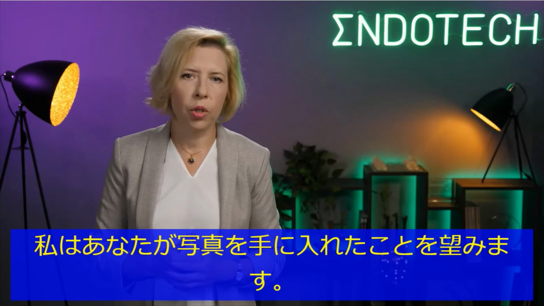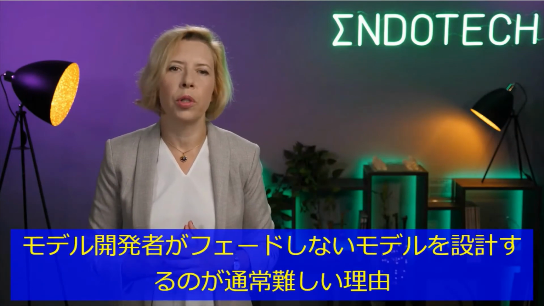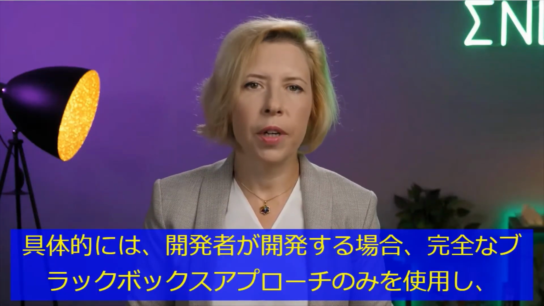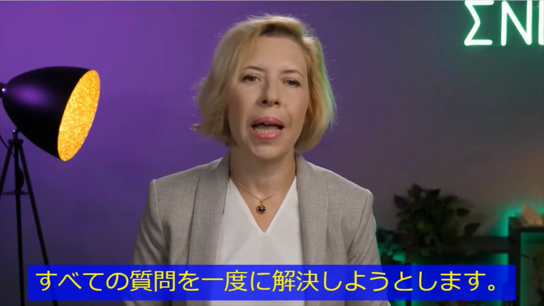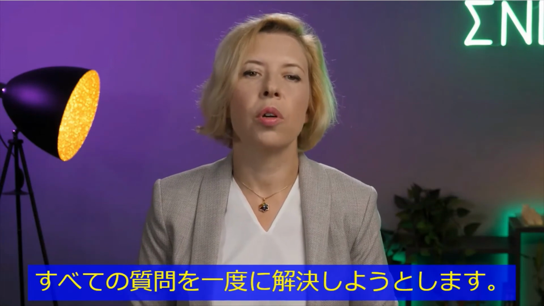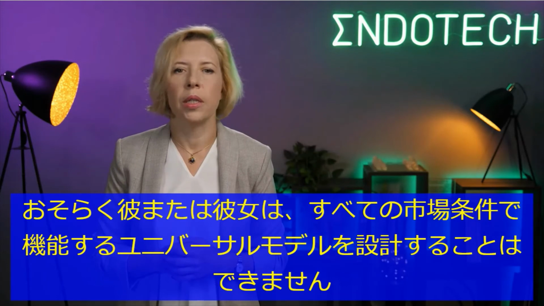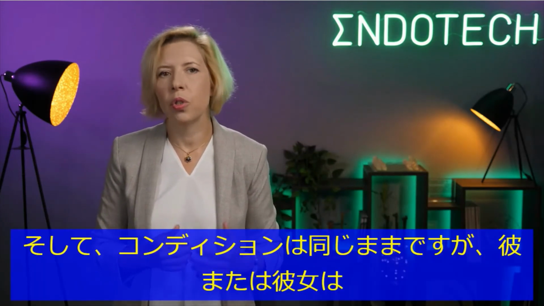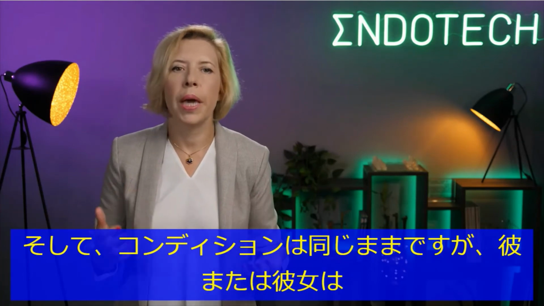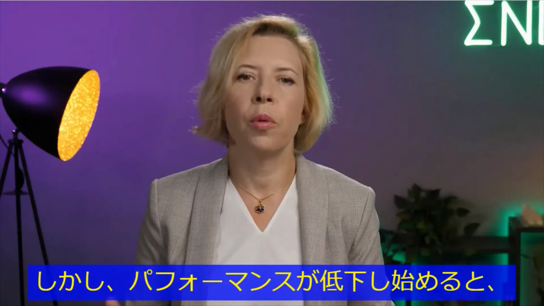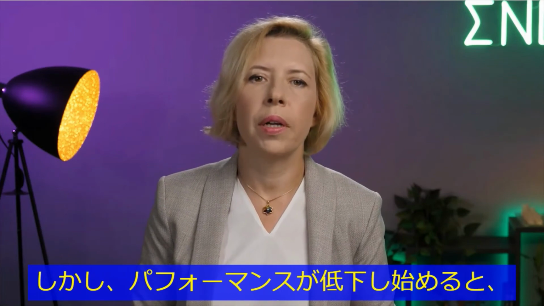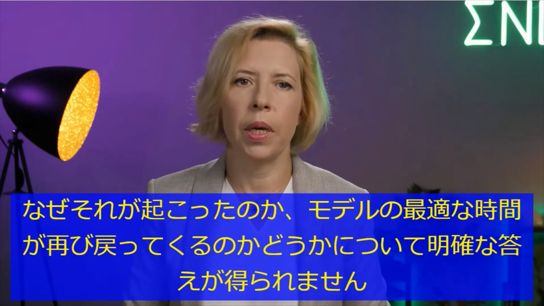I hope you got the picture why it's usually hard for model developers to design models that are not fading. Specifically, if a developer is only using a complete black box approach and tries to solve all questions at once. Most probably he or she won't be able to design a universal model that works in all market conditions. And while conditions remain the same, he or she will be happy with the performance. But once performance starts to decline, they won't have a clear answer on why it happened and whether the optimal time for their model will come back again.